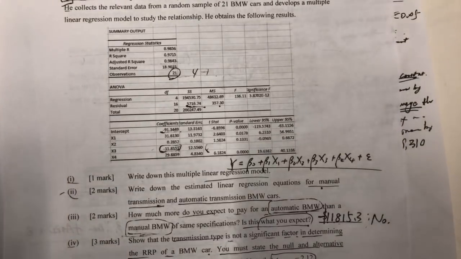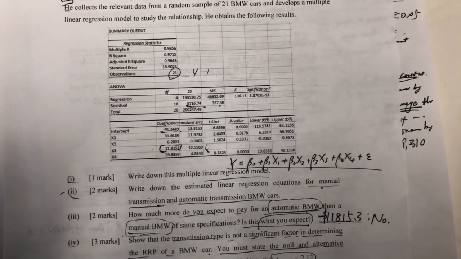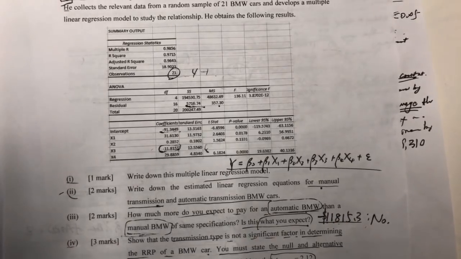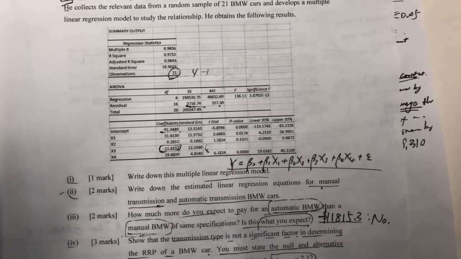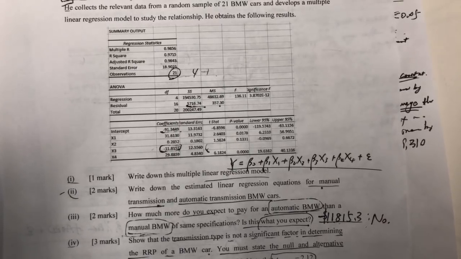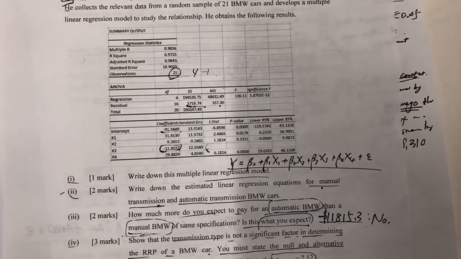Olivia Lee is asking, there are 2 formulas on the formula sheet for testing exclusion restrictions and testing overall significance. What's the difference? They are different tests.